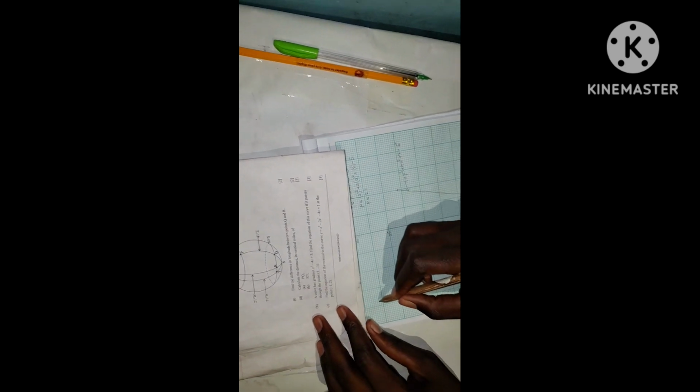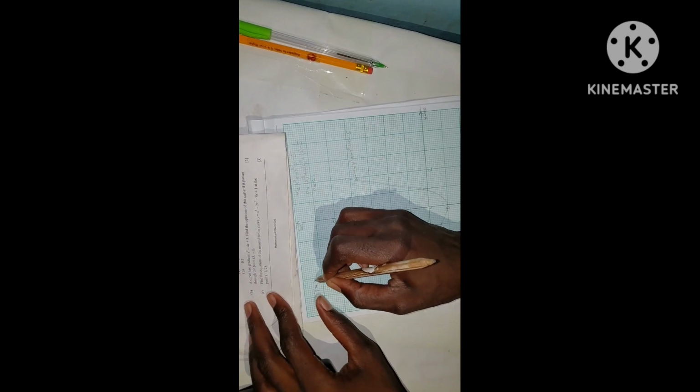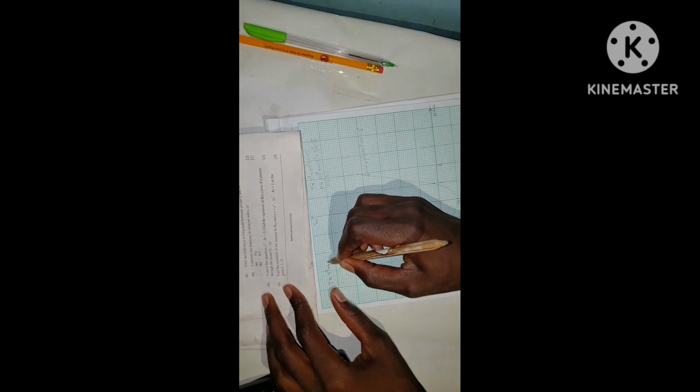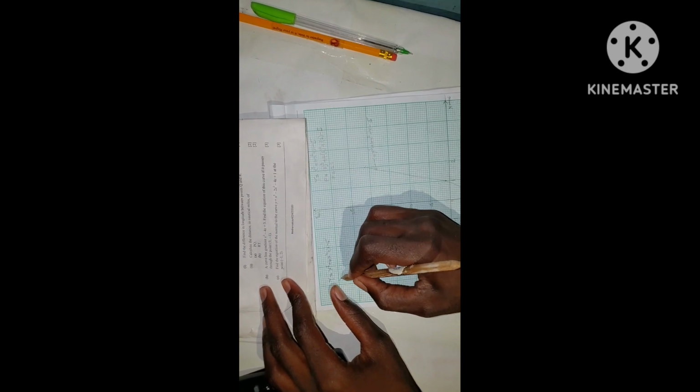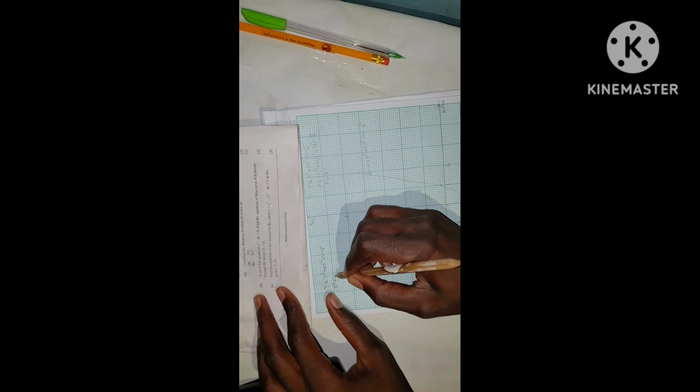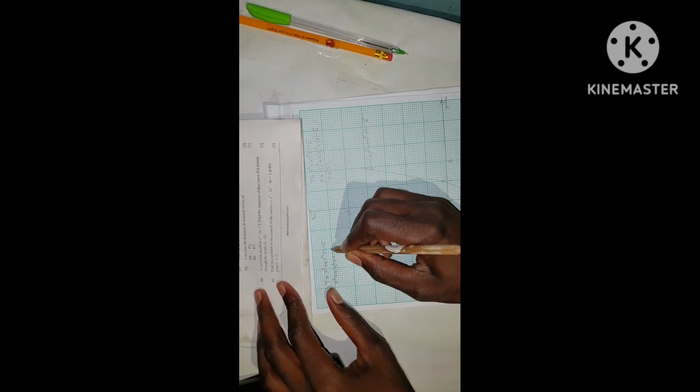So what is the next thing? We go to the next part. Our next part says use your graph to solve the solutions of the equations x power 3 plus 4x squared plus x minus 5 is equals to 0. So what do we do? We go to the same equation. I'll write the original one, which is x power 3 plus 4x squared plus x minus 5. So the equation that I'm solving is this one, is equals to 0.